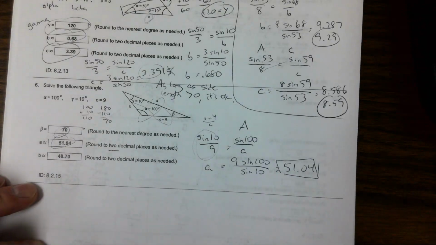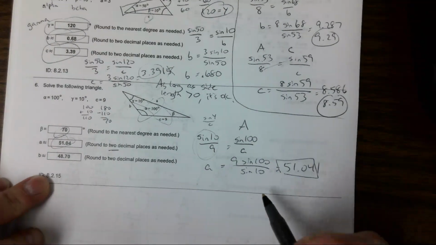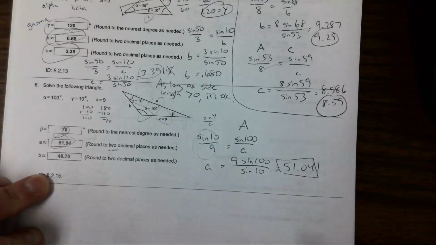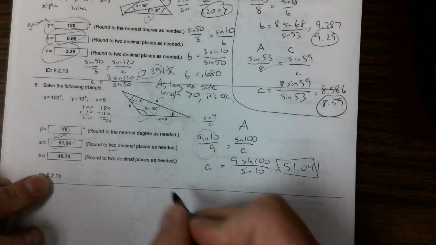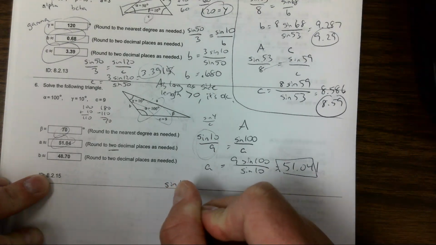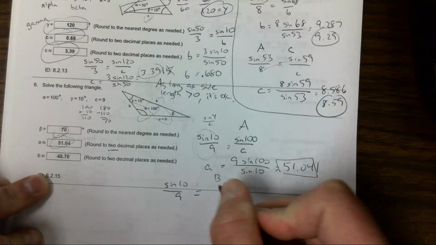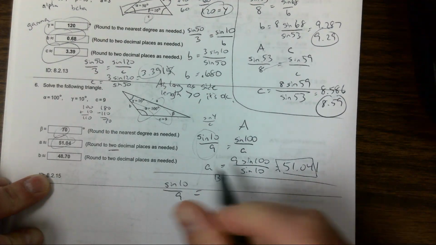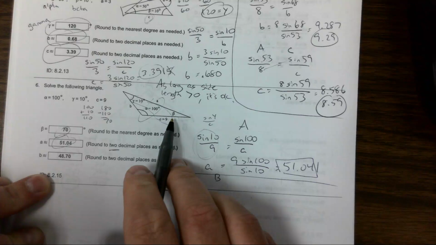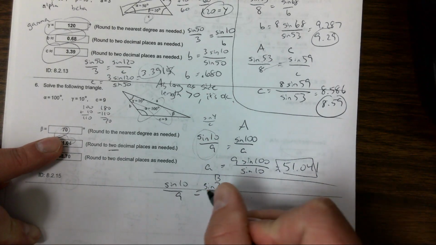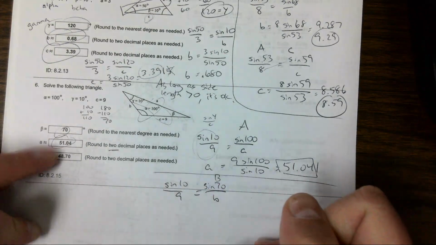So there's that. Again, you cannot use the Pythagorean theorem because we don't have a right angle. So now we do sine 10 over 9 equals, okay, now we're with the b's, and that'd be the 70 degrees over b.